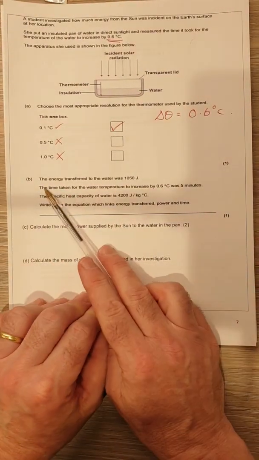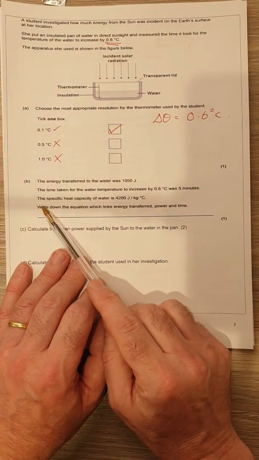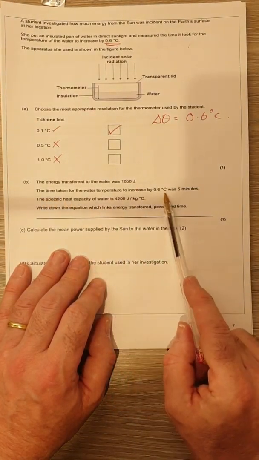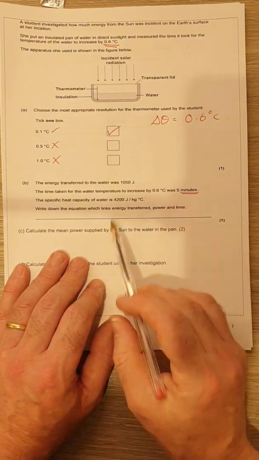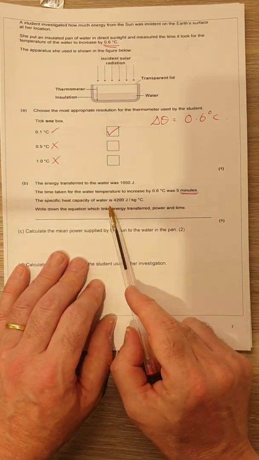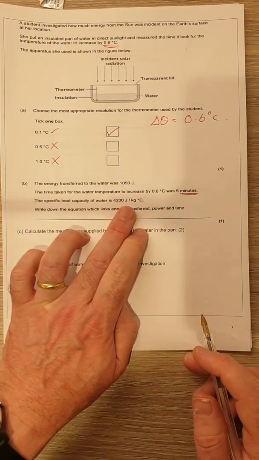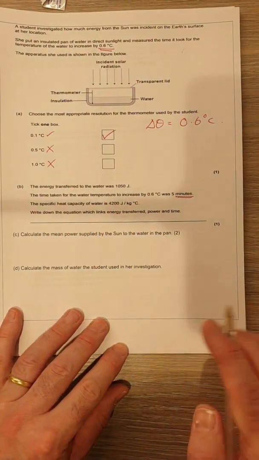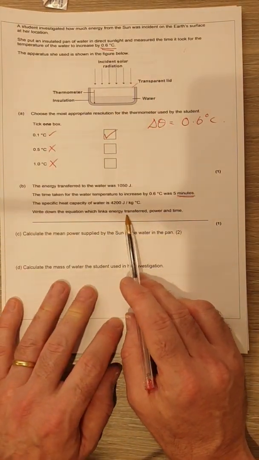Then the next question says the energy transferred to the water. So we're told how much energy was transferred. We're told how much time was taken, 5 minutes. Note the minutes. And we're told the specific heat capacity of water is 4,200 joules per kilogram per degree. And they've asked us to write down an equation that we should be able to recall.